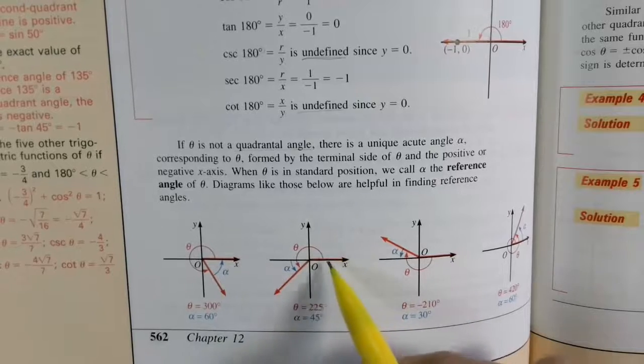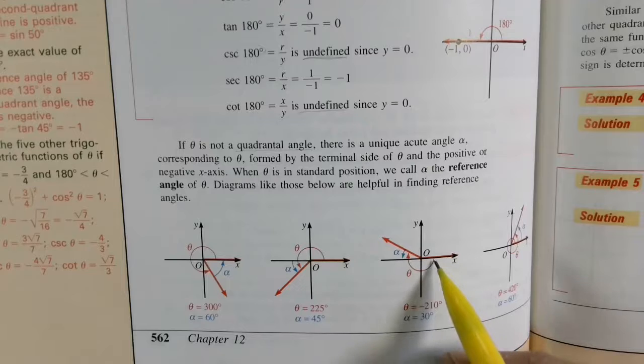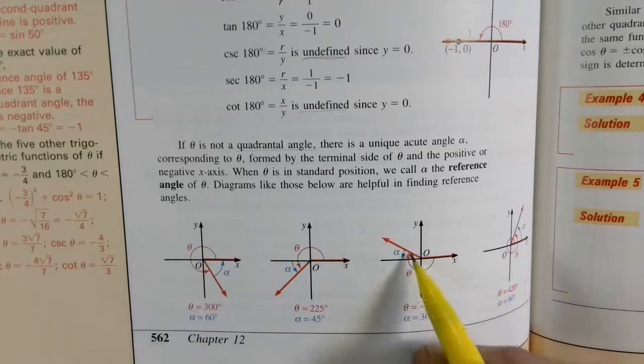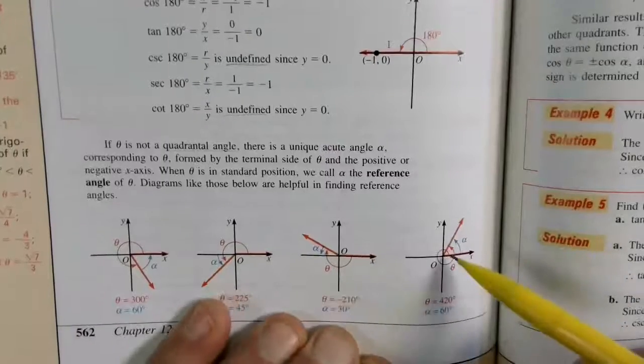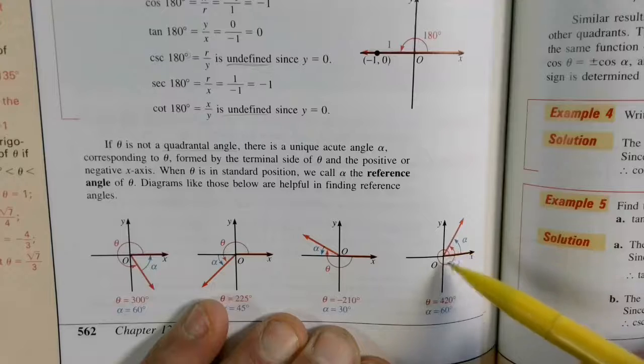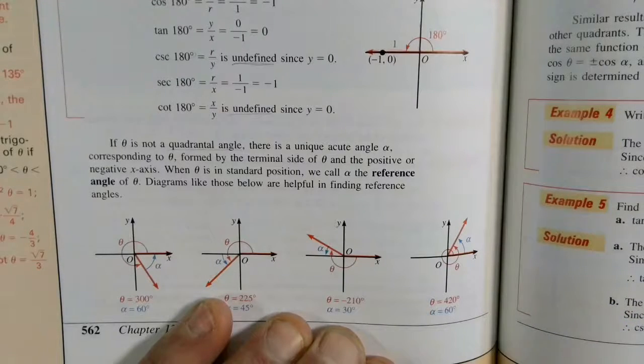Now on this one, 225 degrees, we have this 45-degree angle as our reference angle. It's always an acute angle off the x-axis. Now if we have -210, then this 30-degree angle is our reference angle. And if we cycle on this one, and you go 420 degrees, then our reference angle is 60.